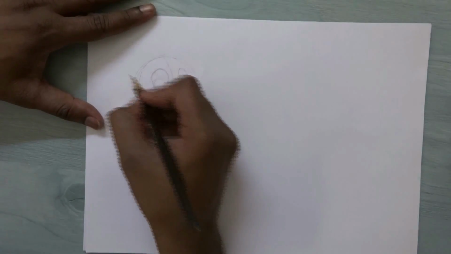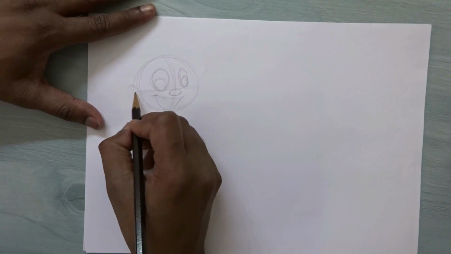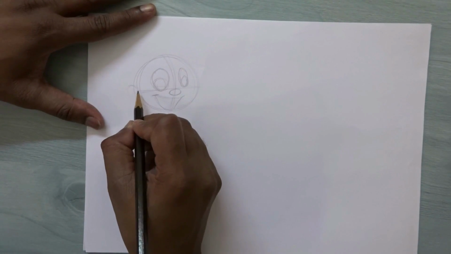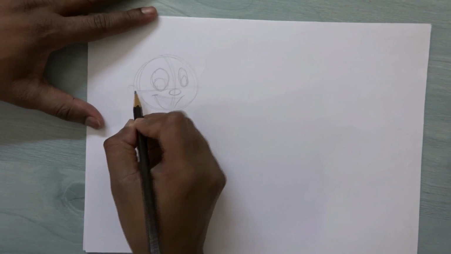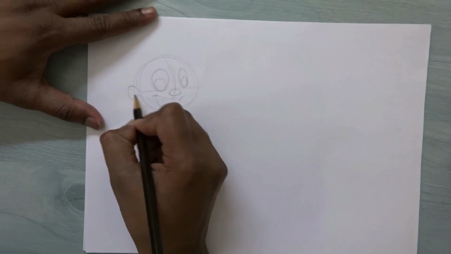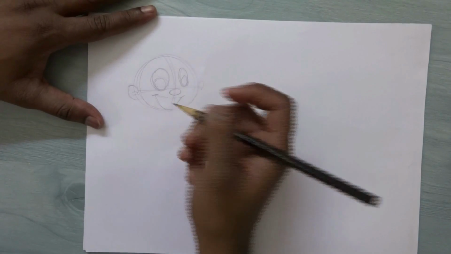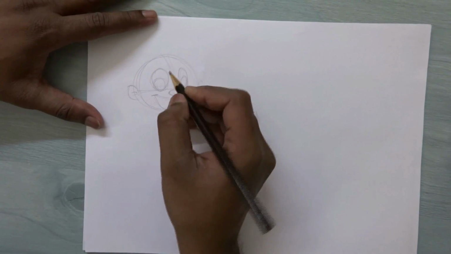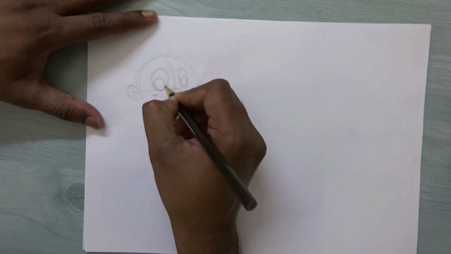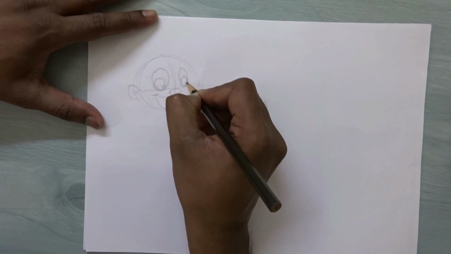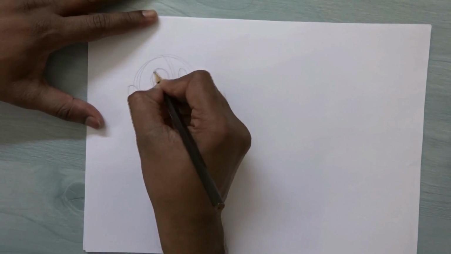Okay, the ear you can draw over here. The eye line is there, the point where it will end, there you can start your ear. Okay, so now what you'll do, we'll do the detail over here. Eyes, and here the eyebrows.